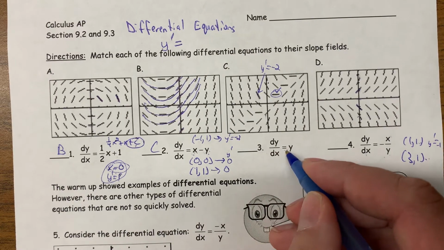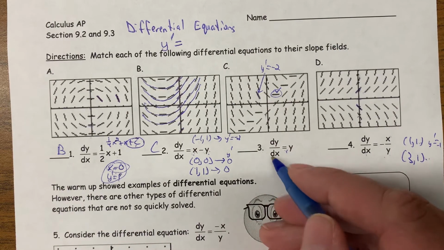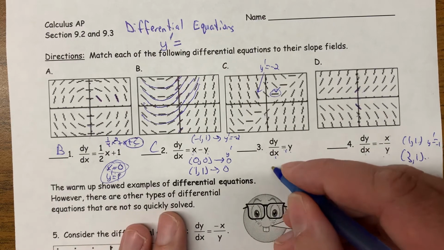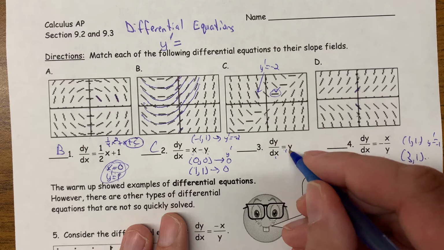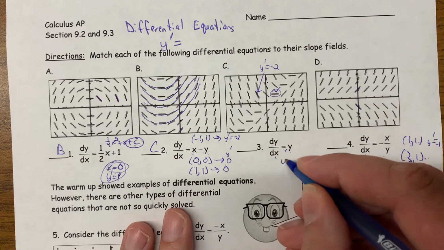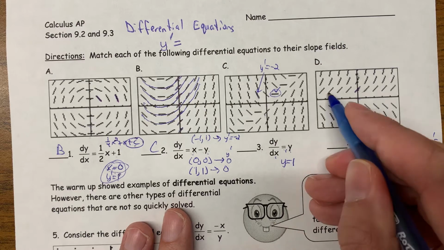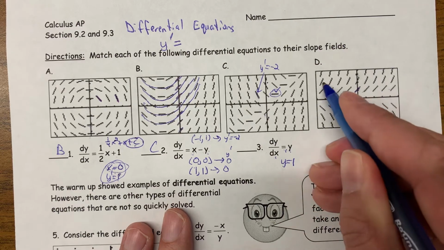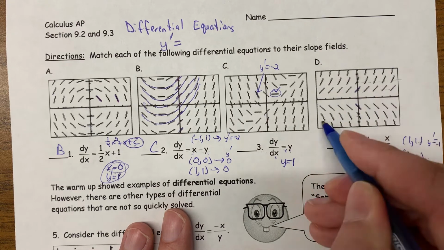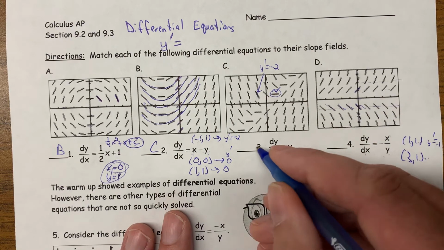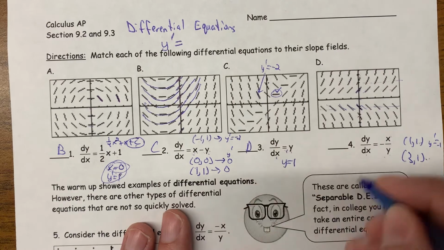And verify for yourself which one is dy dx equals y. Pick a point. So all the slopes will be the same at every y. Like when y equals 1, the slope will be 1, right? So when y is 1, the slope is 1. When y is 2, the slope is 2. When y is -1, the slopes are all -1. So this one is D.